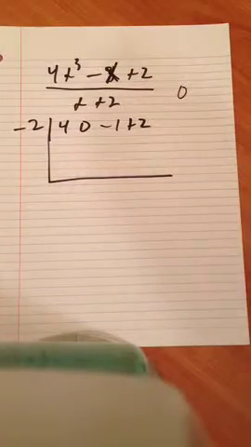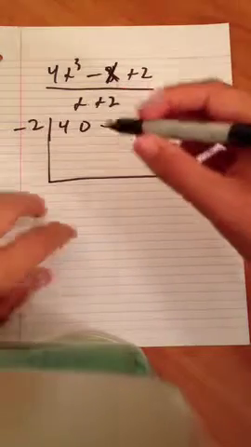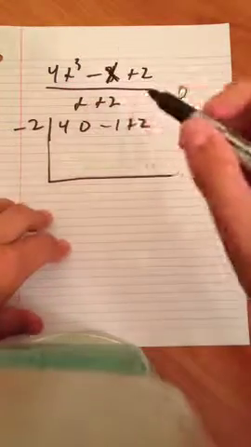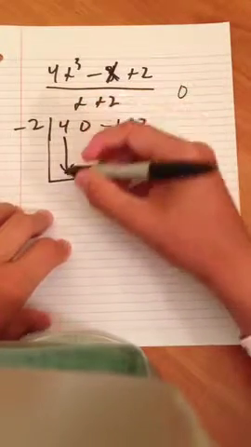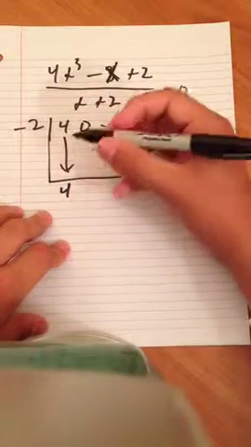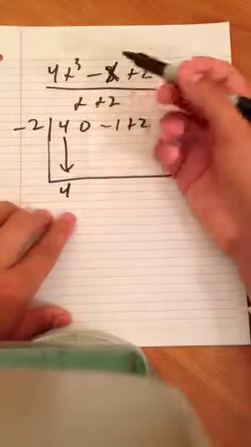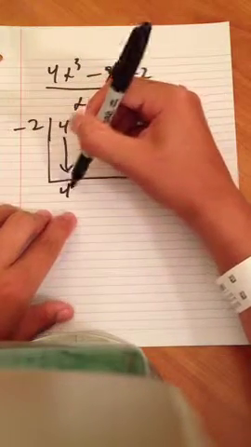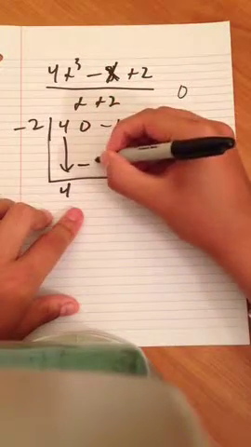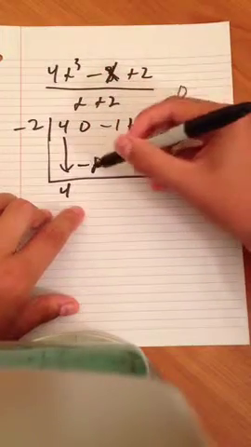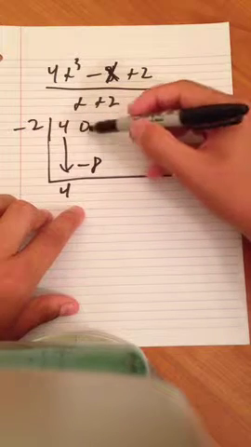From here you start dropping them down and multiplying by this value right here. I drop that number down, and that is 4. Then I multiply whatever's on the bottom by this number, which ends up being negative 8. Once you've reached this step, you combine these two numbers.